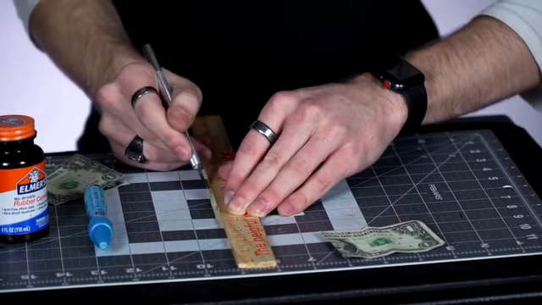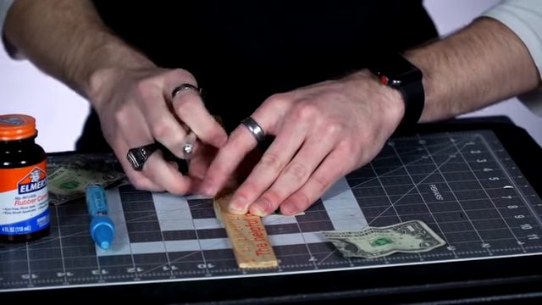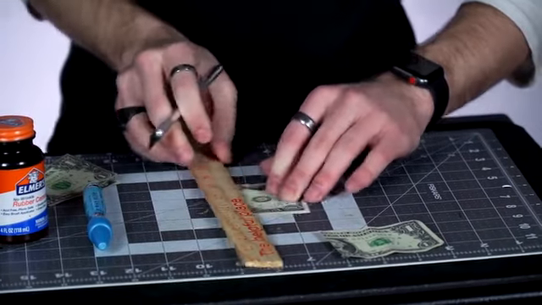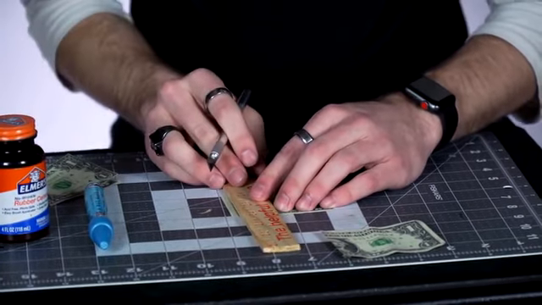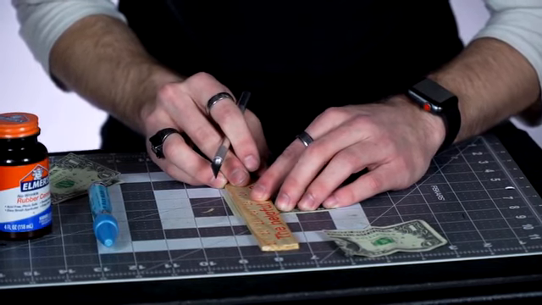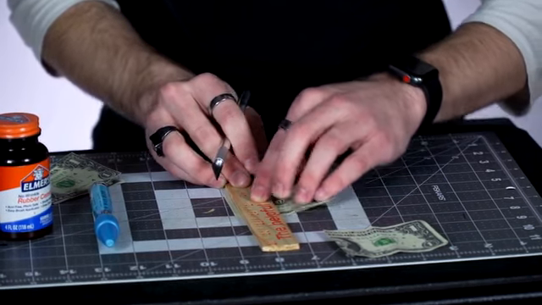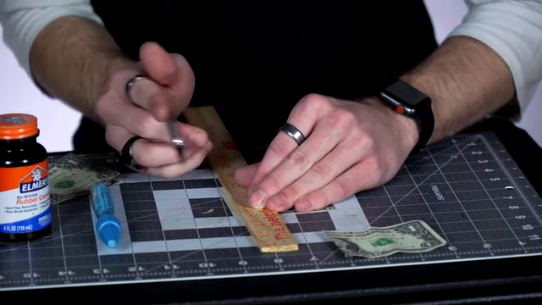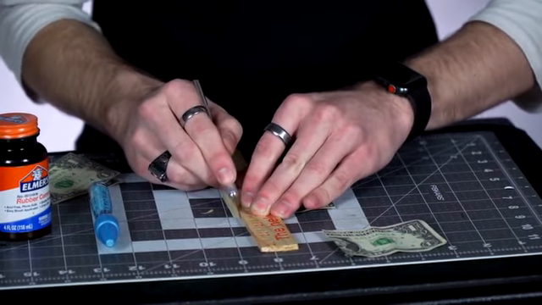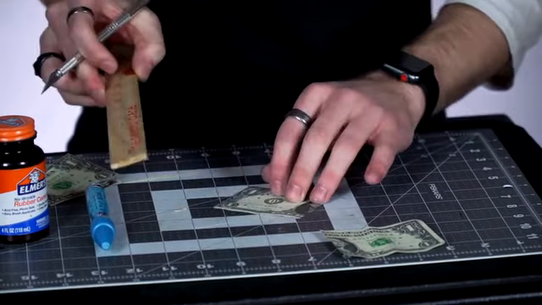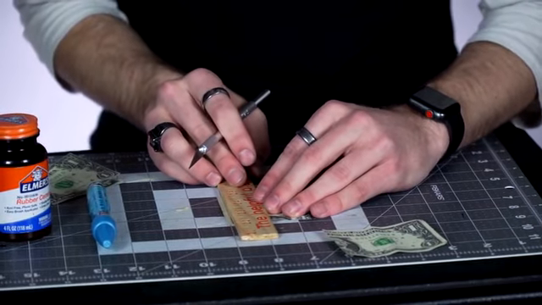Oops. Make sure it gets nice and clean cuts. There we go. And continue on this edge. Line it up. And you want to make this as straight as possible. One more edge.